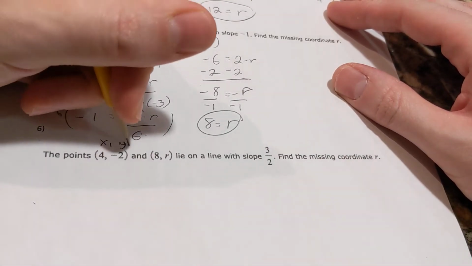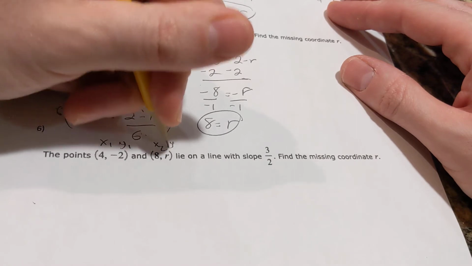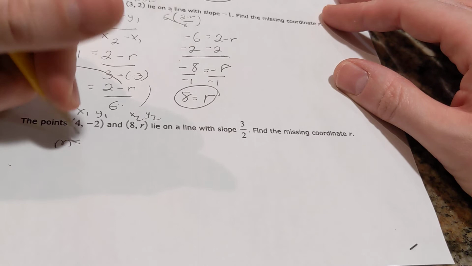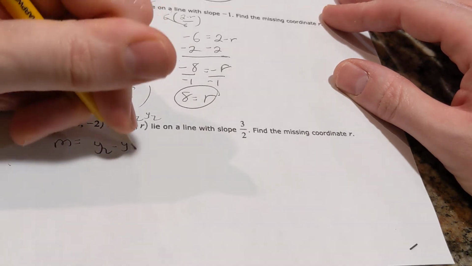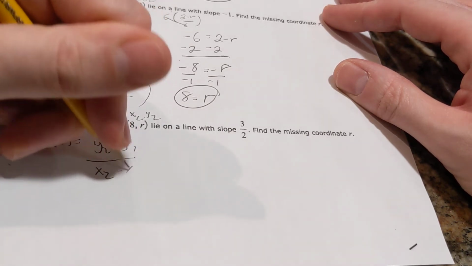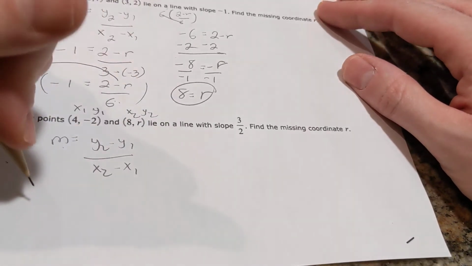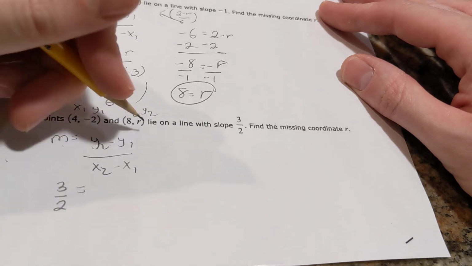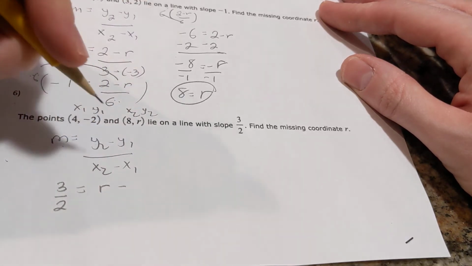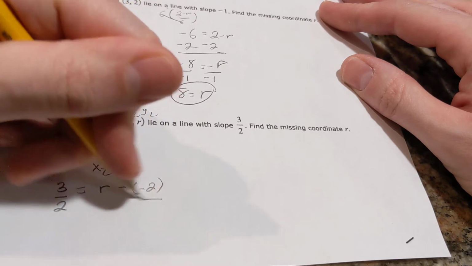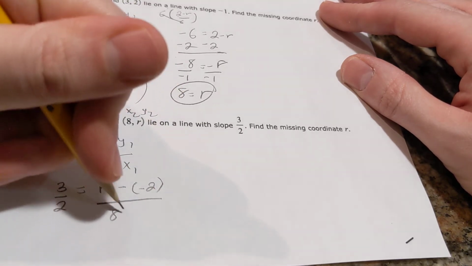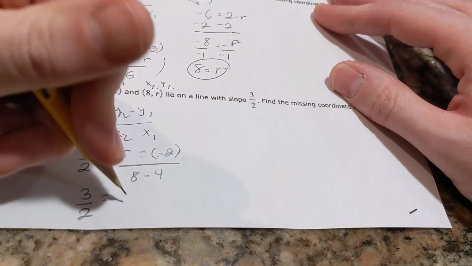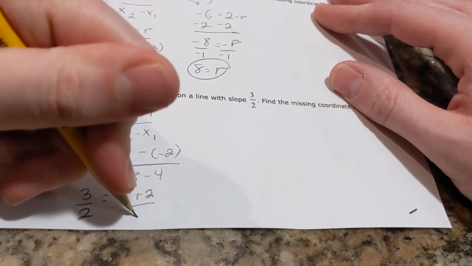x1, y1, x2, y2, and the slope is 3 over 2. Okay, so for m, 3 over 2 equals y2 minus y1, r minus -2, over x2 minus x1, 8 minus 4. Let's clean this up. 3 over 2 equals r plus 2 over 4.